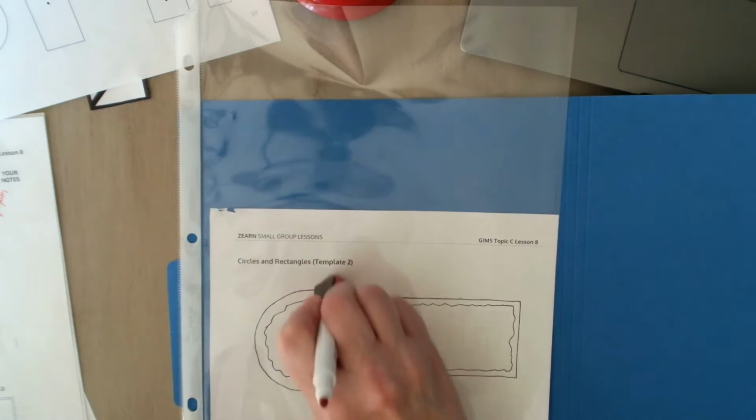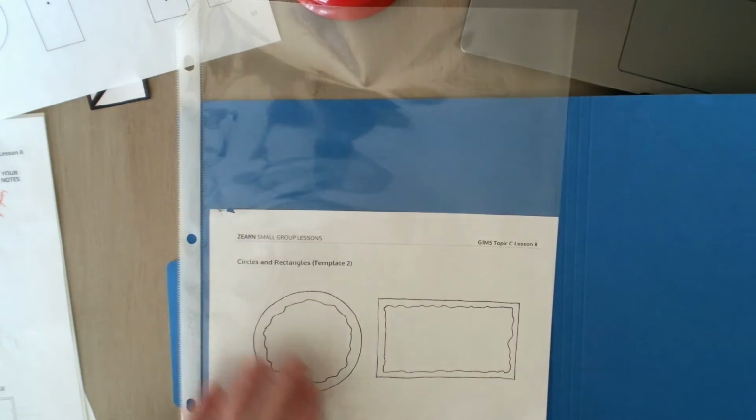So on your personal whiteboard, which is what I'm calling this, I want you to draw a line to show how the pizza should have been cut. Go ahead and draw it, dividing the pizza into 2 equal parts.